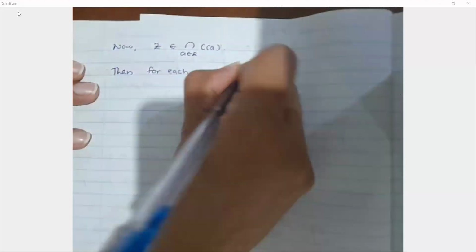Then for each A in R, we must have Z in C of A.